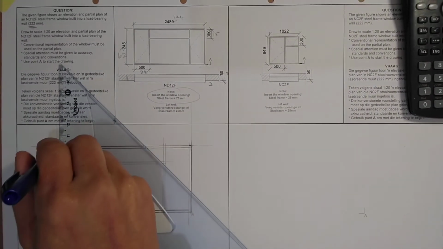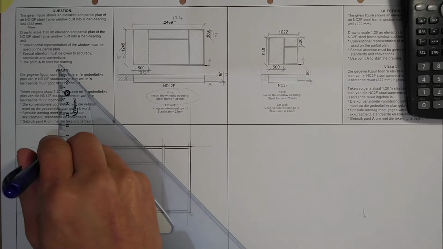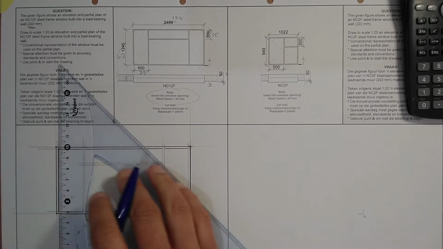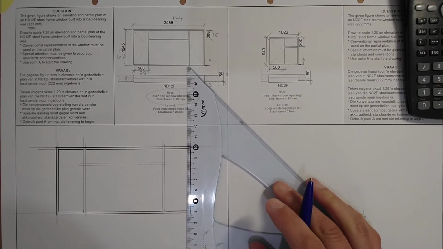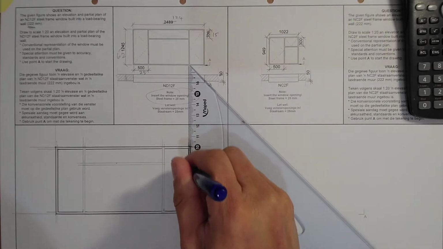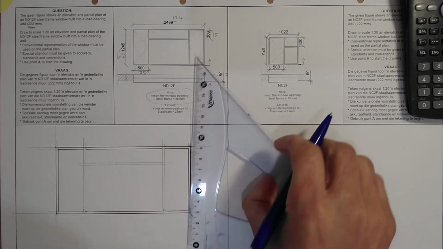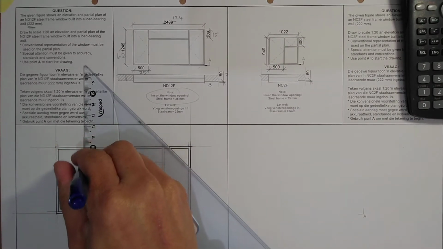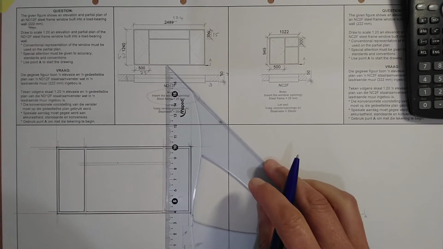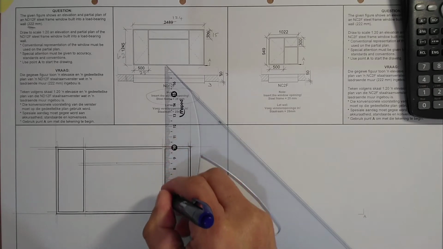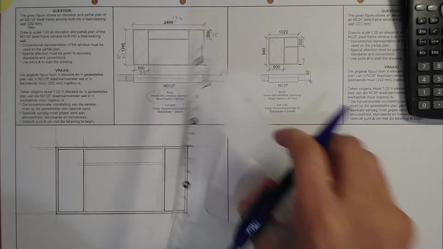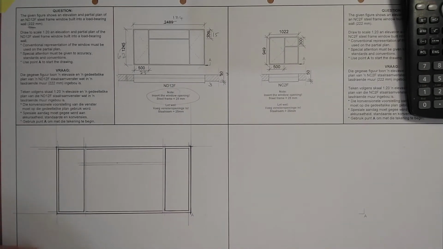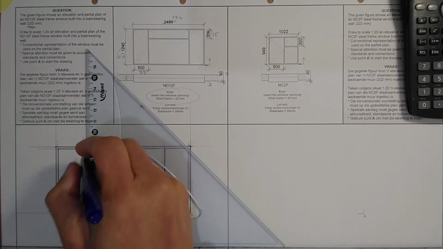Then I'm going to add my inside line there, just there. Okay, so that's that. Now I'm going to put this line in here, right down. There we go. And I'm going to put that line in there to continue drawing the window sides. And then I'm going to put in this line here.